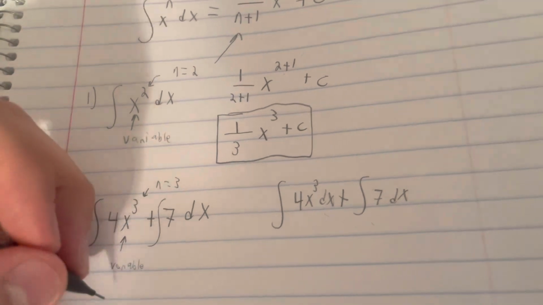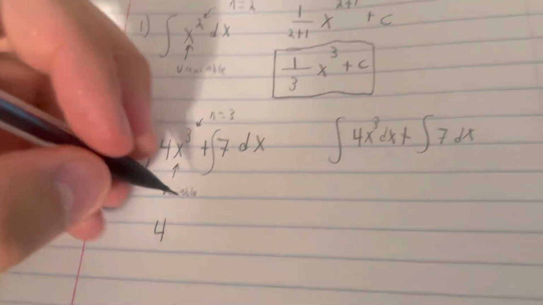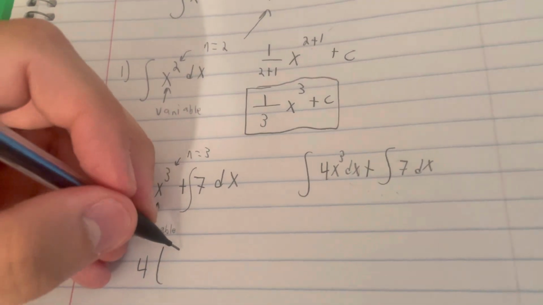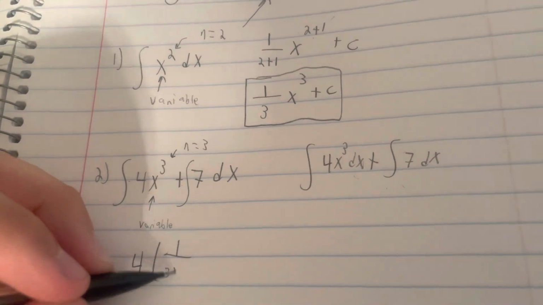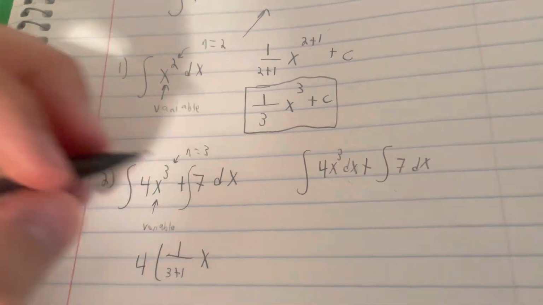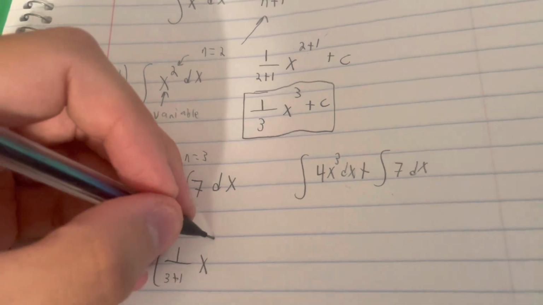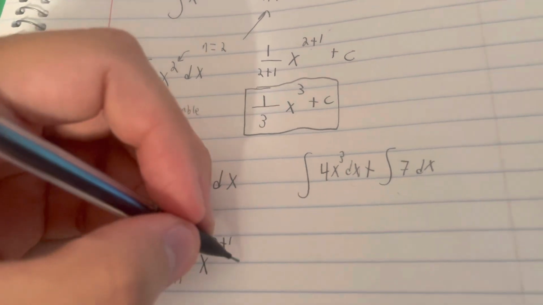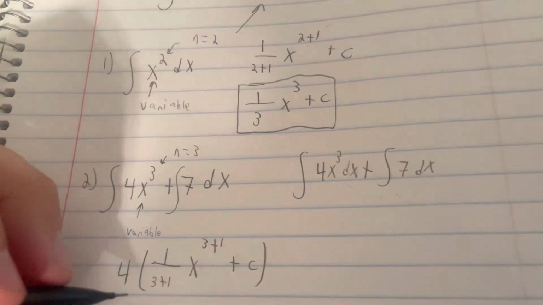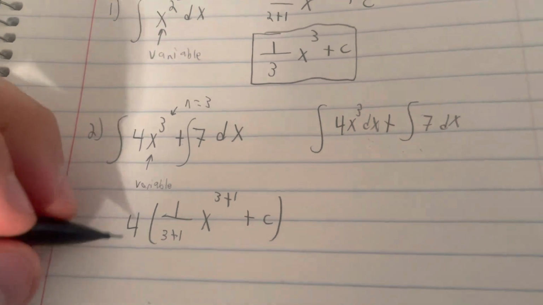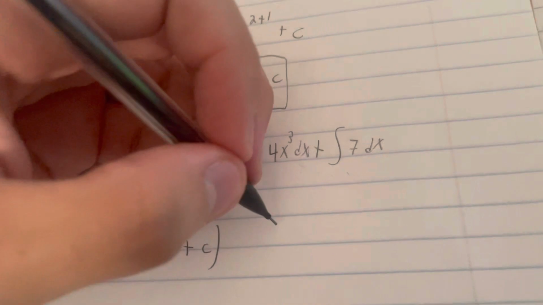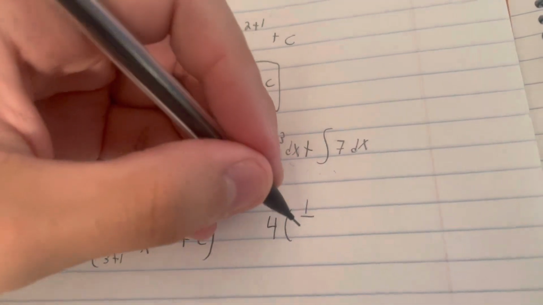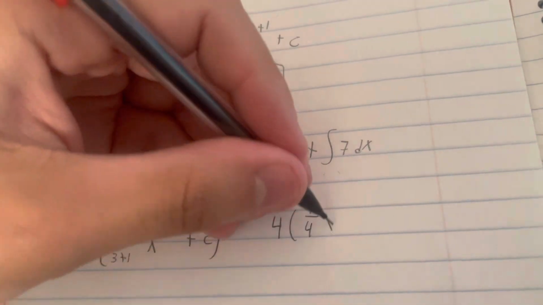So let's actually push this 4 aside right here. I'm going to use that a little later. So it's going to be 1 over, now the n value we know is 3, so that's 3 plus 1 times x to the 3 plus 1, plus c here. Now, I have this 4 outside here because we're going to distribute that a little bit later on, which is what I'm going to do right now. So 4 times 1 over 4 times x to the 4th plus c.